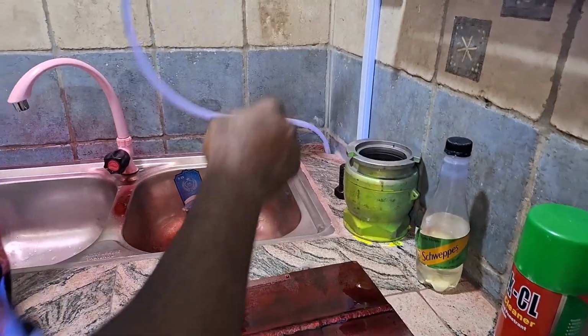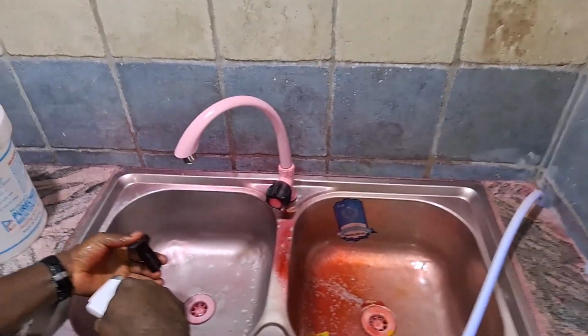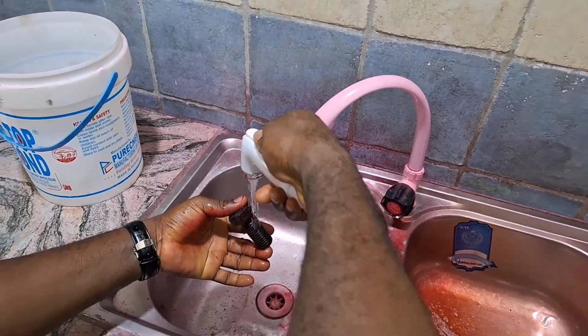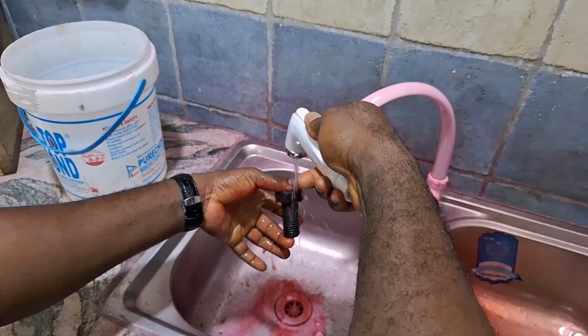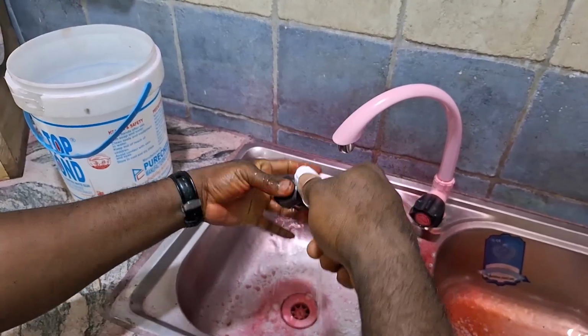So remove the excess penetrants. For the water washable, what we basically do is use water and wash off. You see, the excess penetrant goes off.